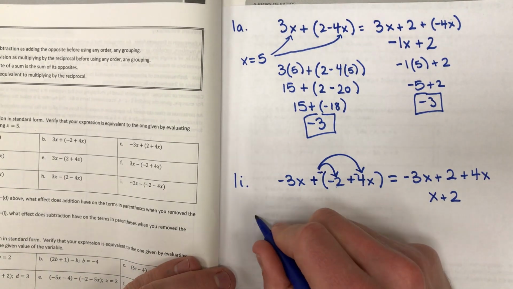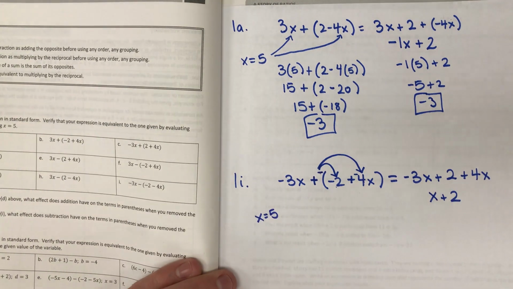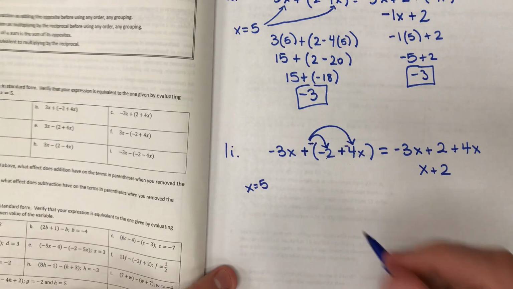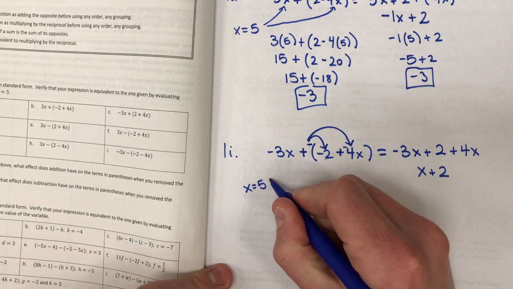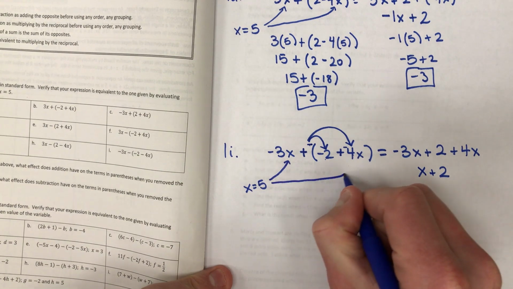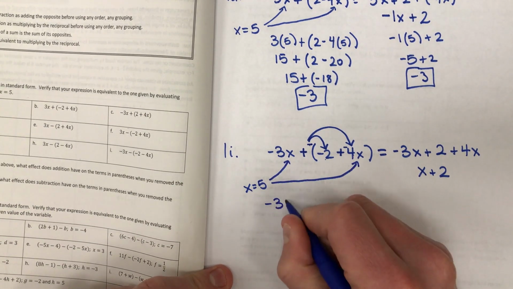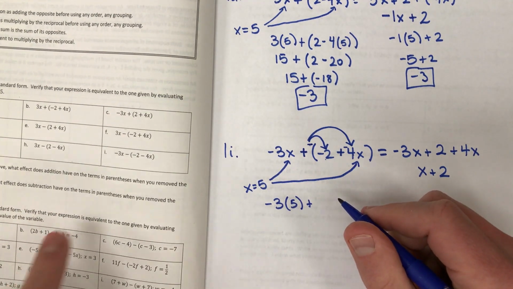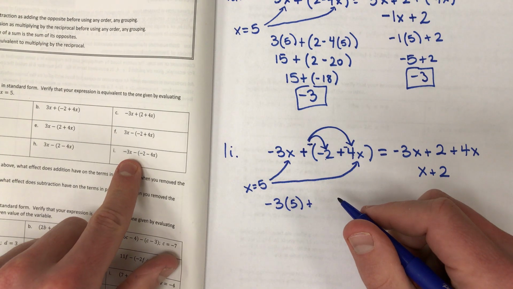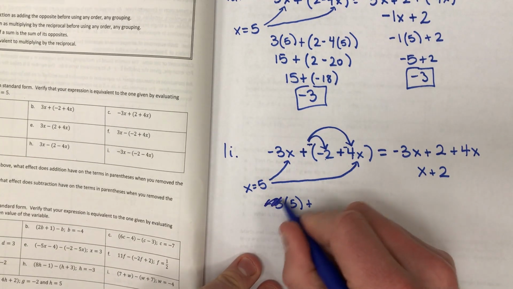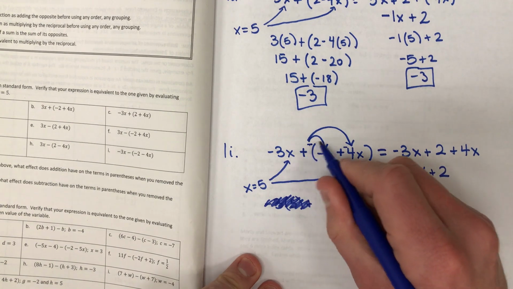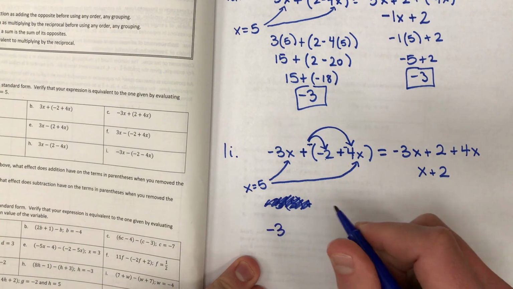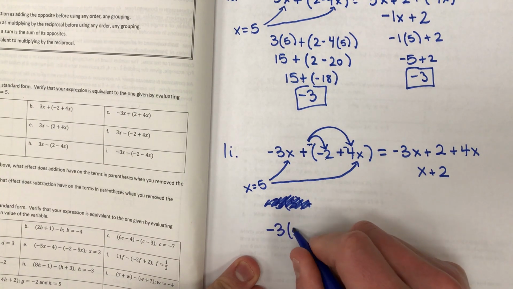And once again, they want us to make a substitution, x equals 5, into both expressions, and make sure that they both evaluate to the same value when we make that substitution. So I'm going to put the 5 in for this x, and the 5 in for that x, and I get negative 3 times 5 plus, I'm going to write it the way it was at the very beginning, actually, because they want us to check the original expression. And I made some changes here, distributing the negatives or whatever. So I'm going to go back to exactly how it was, actually. I'm copying it more closely from the book.